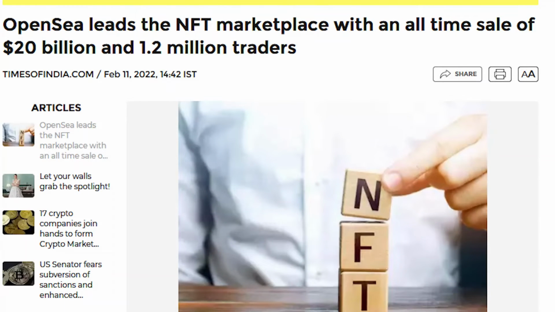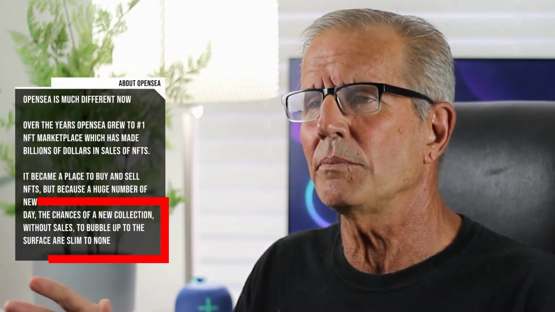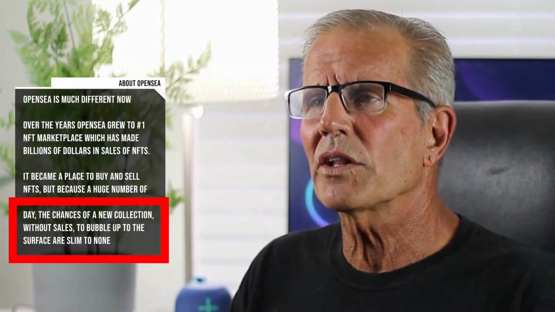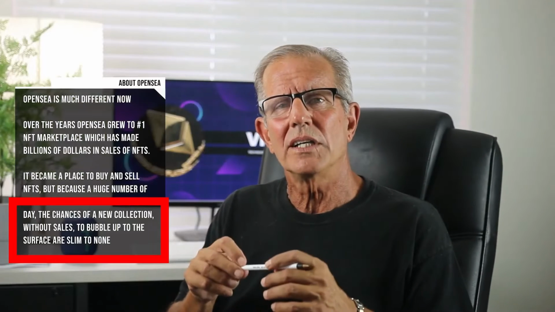And over the years, OpenSea grew to the number one marketplace, which has made billions of dollars in sales of NFTs. Take a look, they're still doing it. It became a place to buy and sell NFTs, but because a huge number of new pictures is uploaded to it every single day, the chances of a new collection without sales bubbling up to the surface slim to zero. And regardless of whether the collection includes pictures or videos, uploading it to OpenSea and hoping it will show up in a search is like uploading the first video to a brand new YouTube channel and waiting for mass views right away from the get-go.